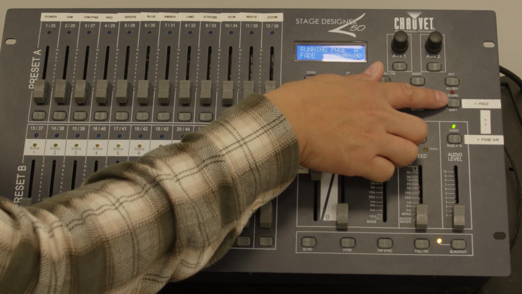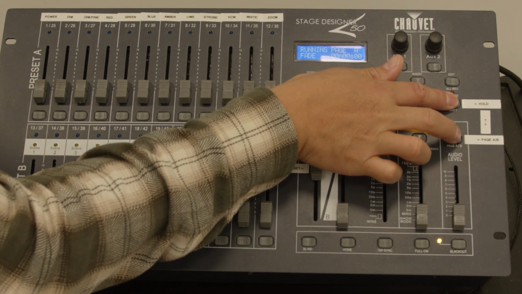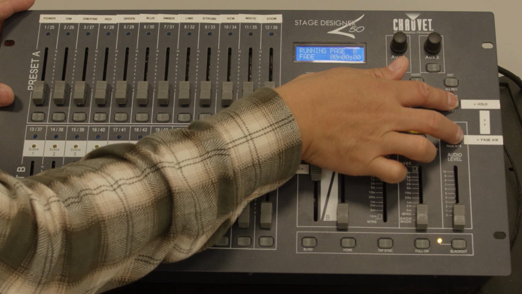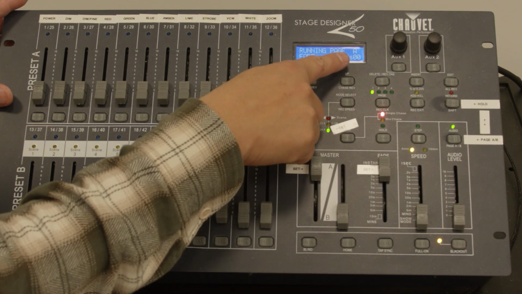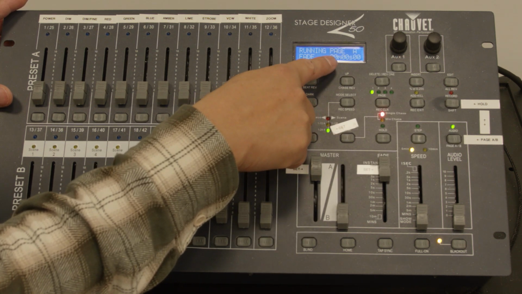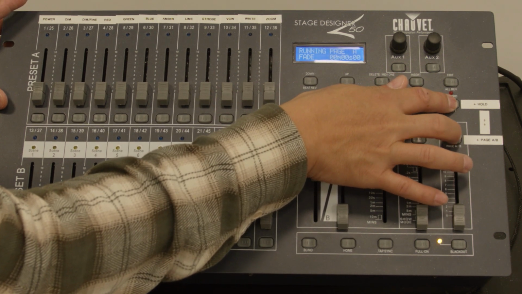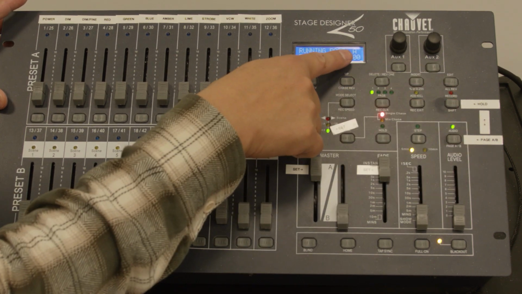On here, you hold down the shift button and toggle this button to toggle between page A and B. And you can see the selection here on the display to see which page you're on. If you change that, you can see it changes from A to B. So right now I am on A.